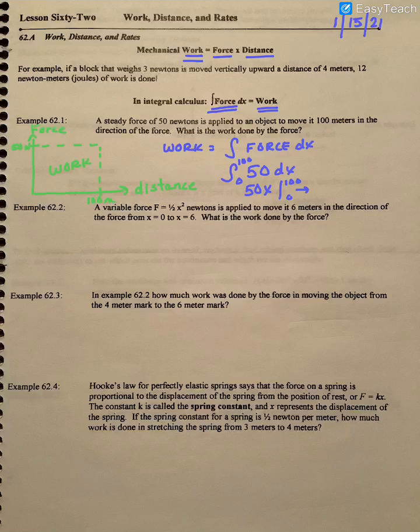And so plugging in our 100 and then our 0 and subtracting them, 50 times 100 minus 50 times 0. And you end up with the 50 times 100, which is 5,000. And again, because it's work, it's going to be 5,000 joules is what I'm going to use as my label.